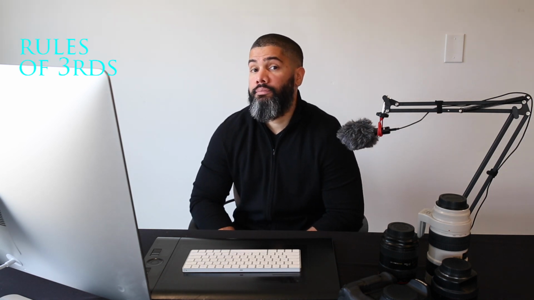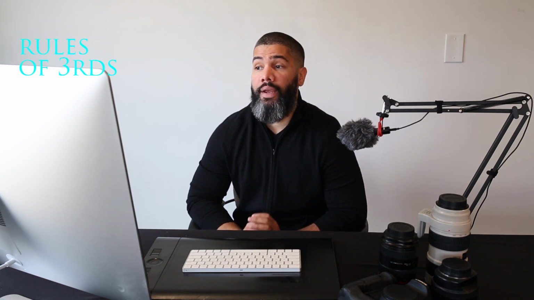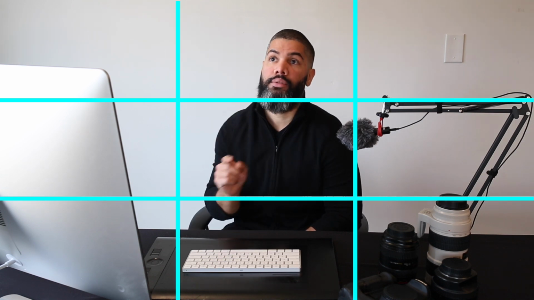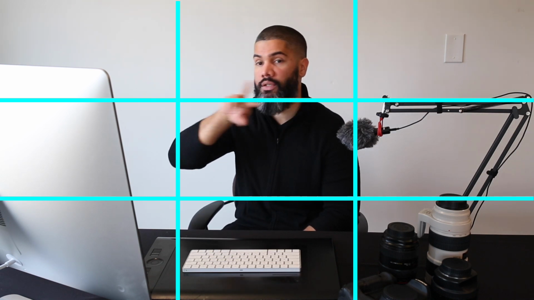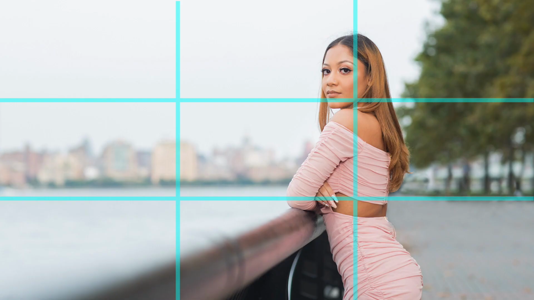Rule of thirds. For starters, your camera should have a feature where your viewfinder can show you 9 boxes, 2 lines going horizontal and 2 going vertical. This makes it easier to center your image, or in this case, use your rule of thirds. Rule of thirds is a guideline for your composition where your subject takes up, you guessed it, 1 or 2/3 of the image.